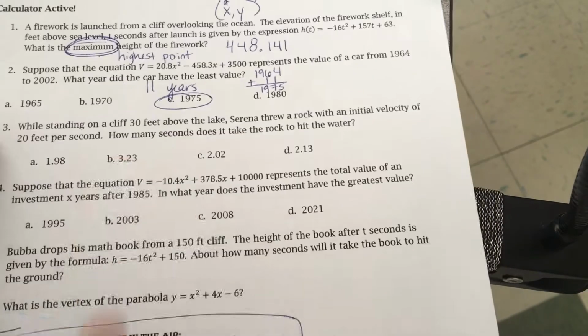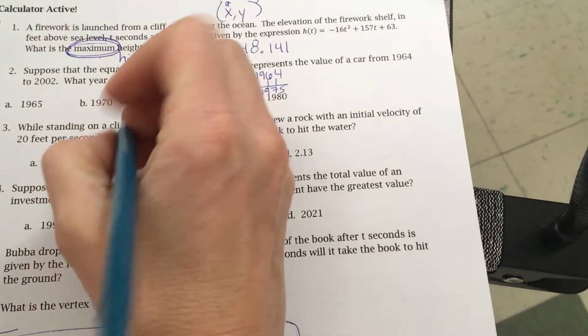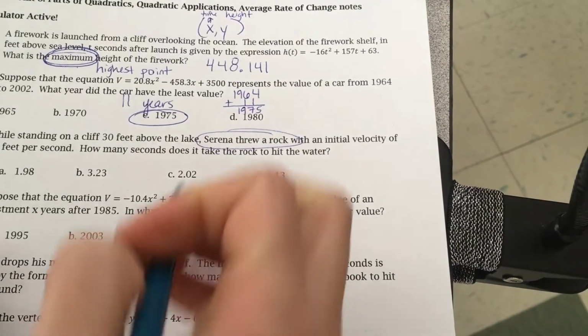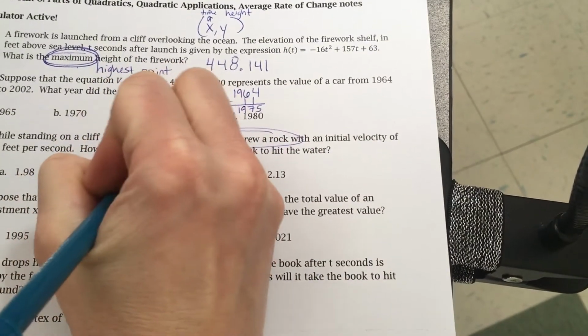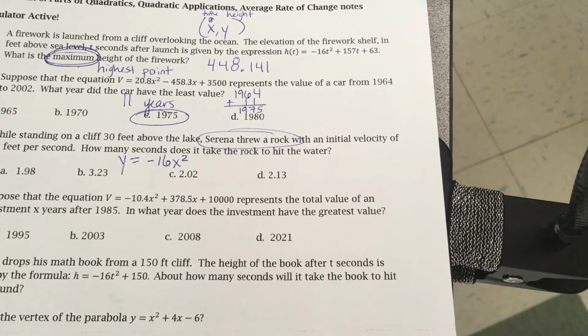Okay, if we go back up to number 3, they don't give you an equation. You have to make your own. So Serena is throwing a rock. Is gravity going to act on that? So it's y equals negative 16x squared. You have to put the gravity in. You just have to memorize that. That's gravity. Y equals negative 16x squared. I write it, you should write it.